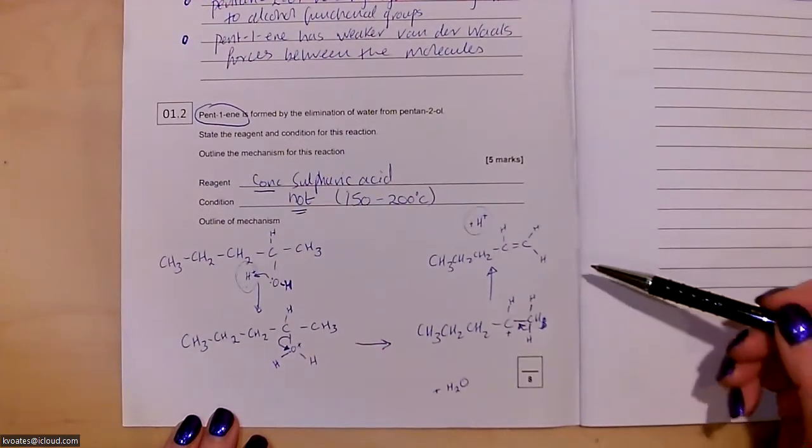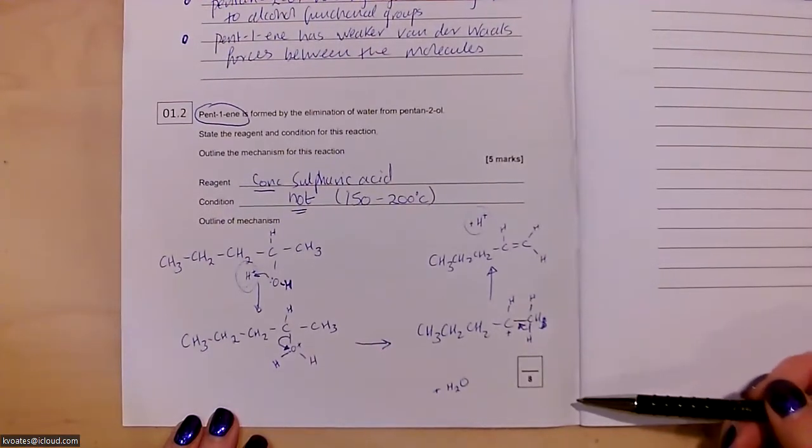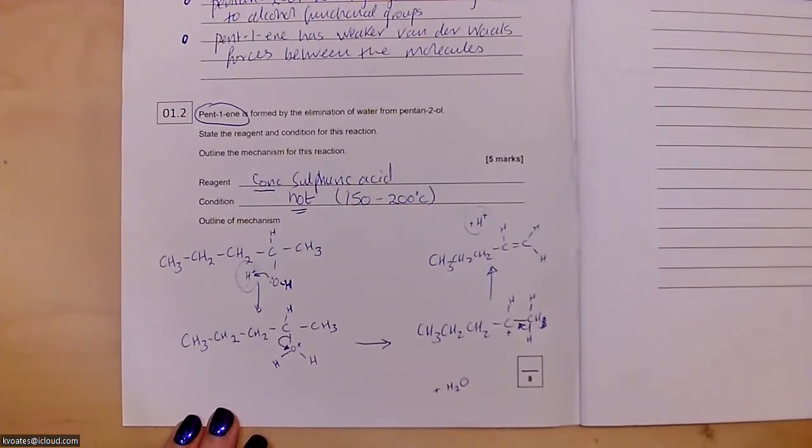Okay, I just hope I've put that better in focus. All right, let's have a look at 2.1 now.